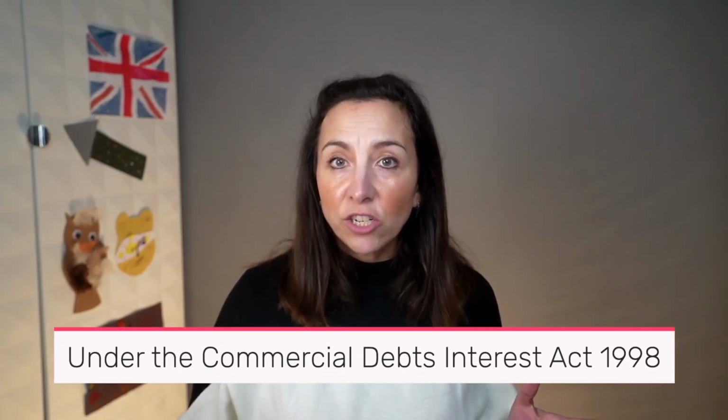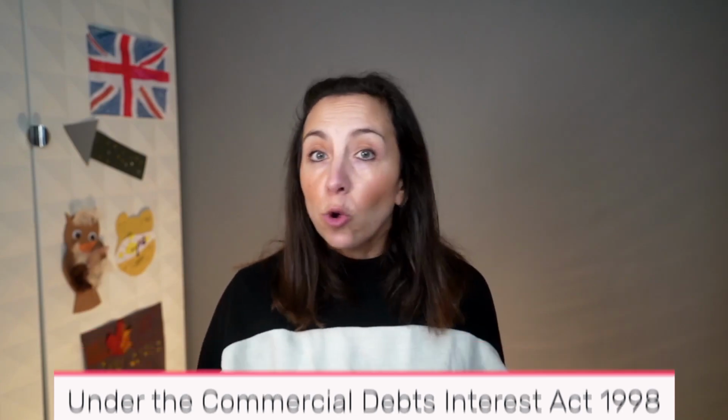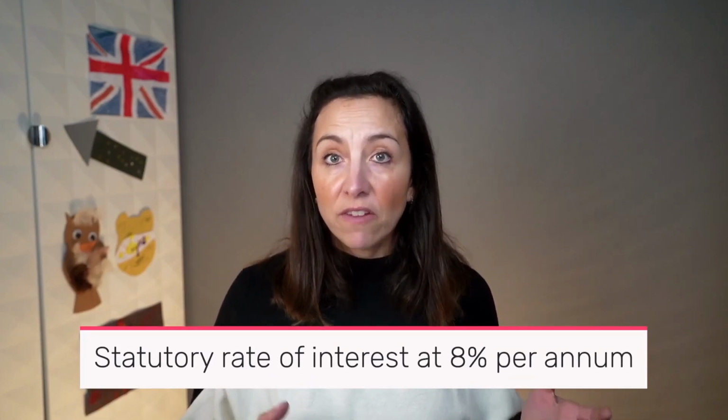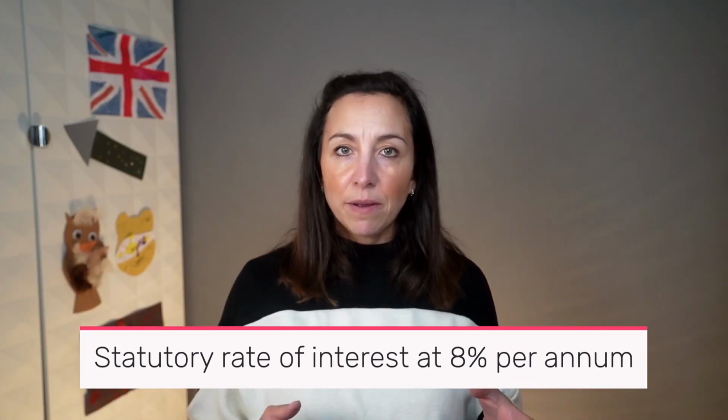For those claiming damages against a company for breaking contractual terms, there is the Commercial Debts Interest Act 1998. Under the Commercial Debts Interest Act 1998, also known as the Late Payment of Commercial Debts Interest Act, the plaintiff may claim a statutory rate of interest at 8% per annum. This interest can be added to commercial debts where one company claims against another company for contractual damages or breaking the terms of a contract, resulting in damages or debt.